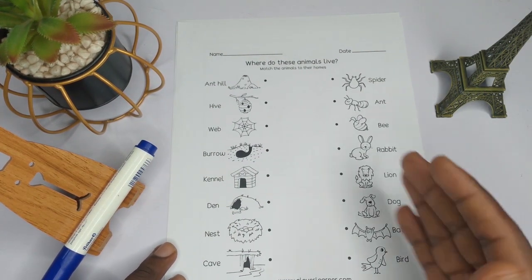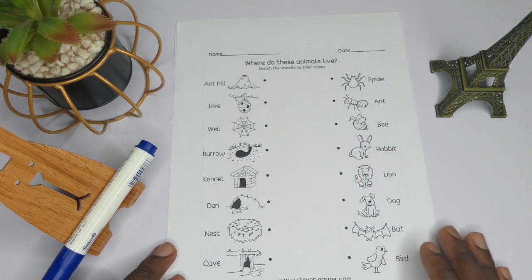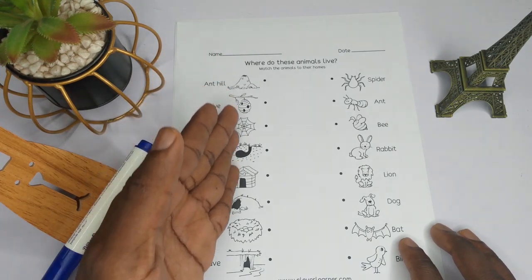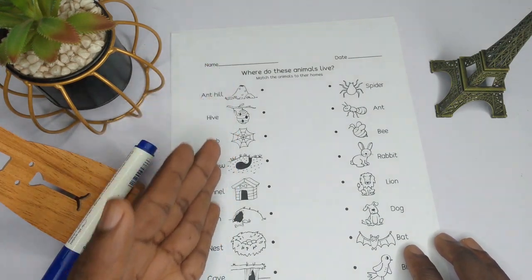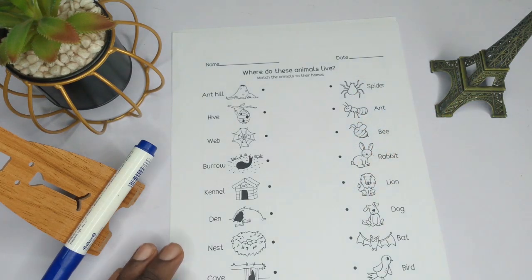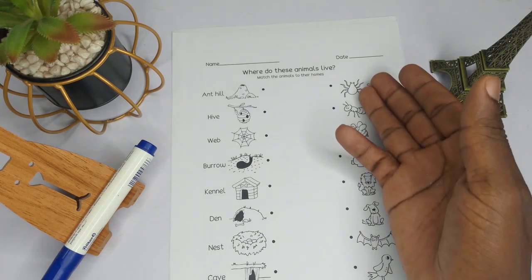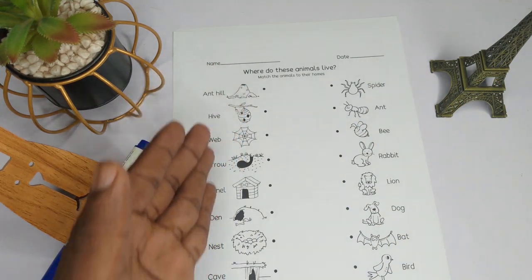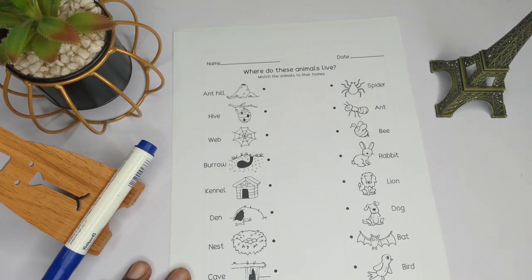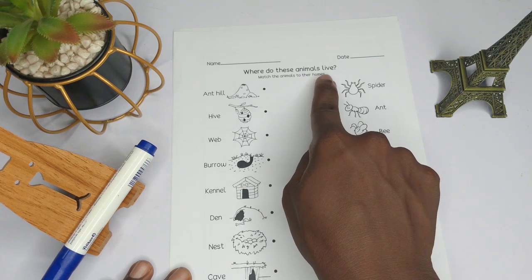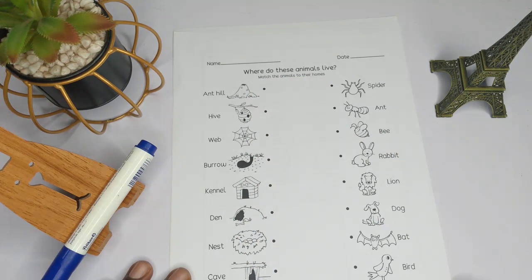In today's video, we want to look at this worksheet on where do these animals live. Over here on my left, I have where the animals live, and over here on my right, I have the animals themselves, or the living organisms. On my left, I have their dwelling places, or their homes. What we are to do is match the animals to their homes.